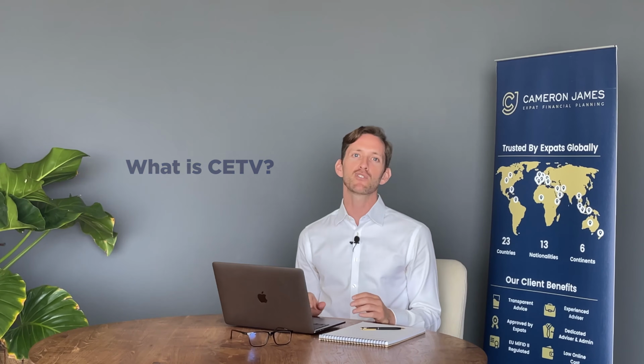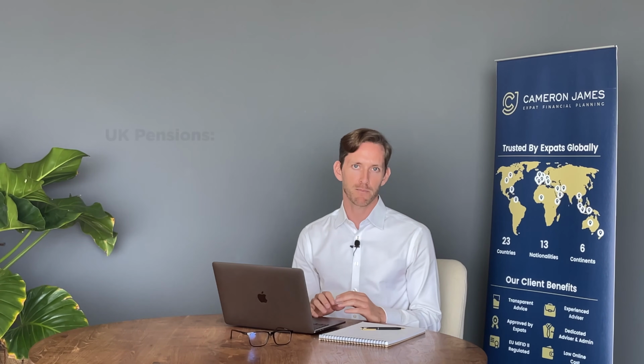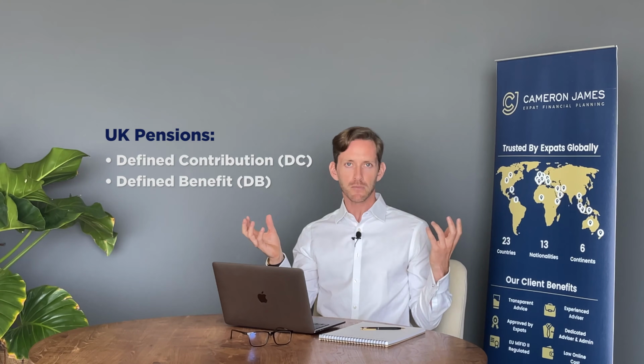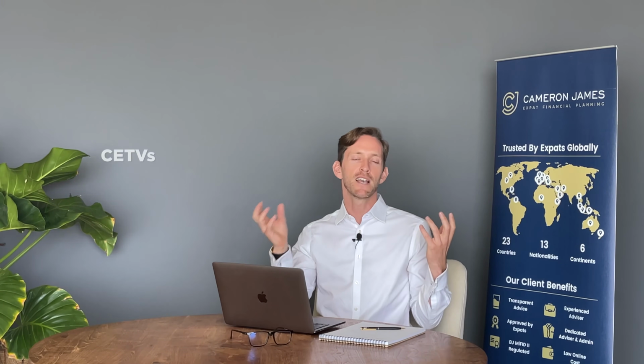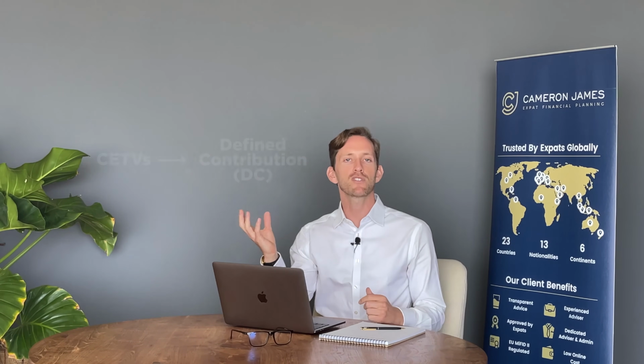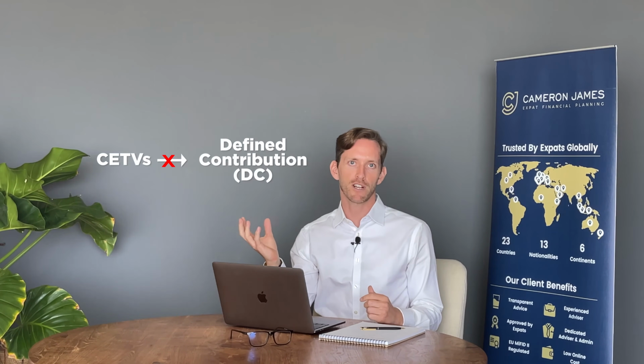Now, when it comes to the UK, there's two very different types of pension pots. You have defined contribution and you have defined benefit. When we're talking about CETVs, this is only in relation to defined benefit pensions. Defined contribution schemes do not have a cash equivalent transfer value.